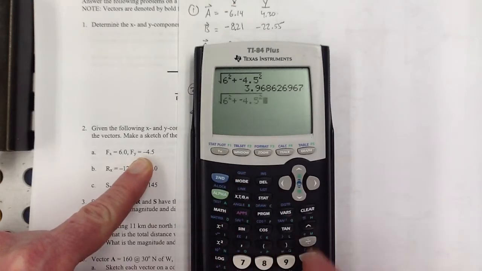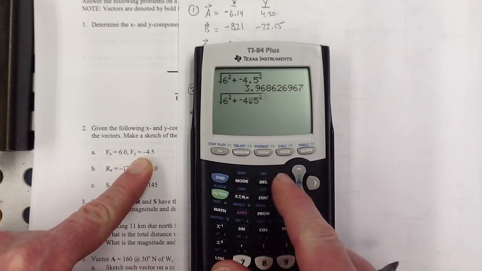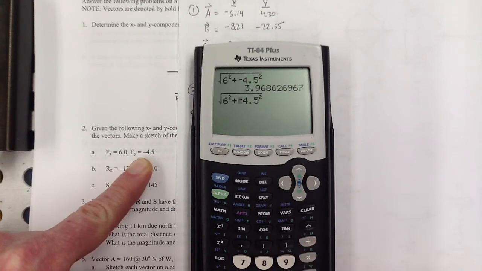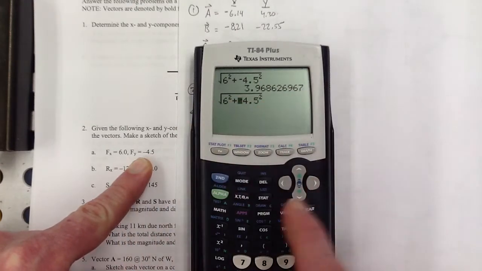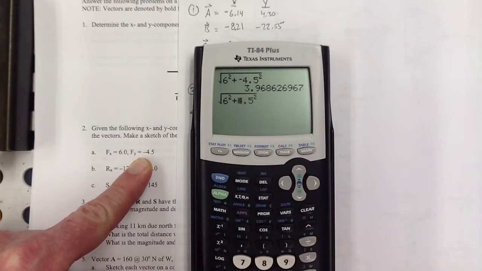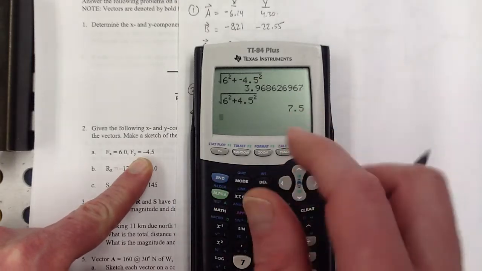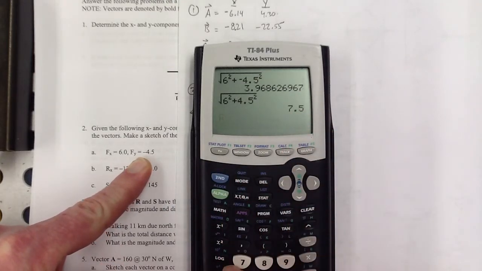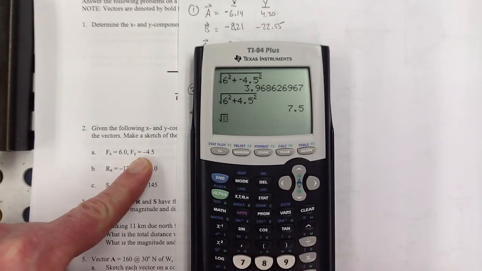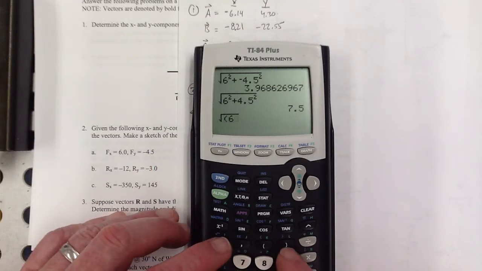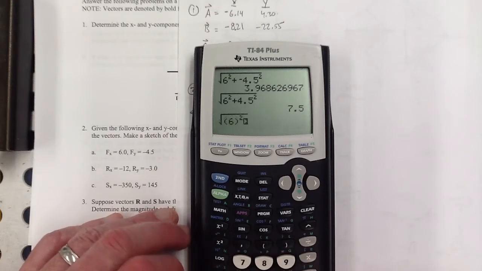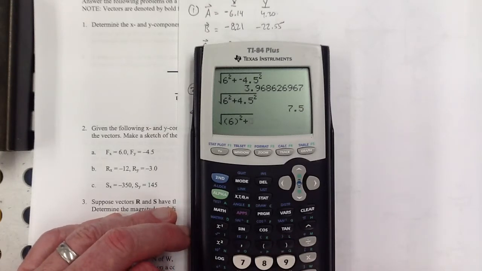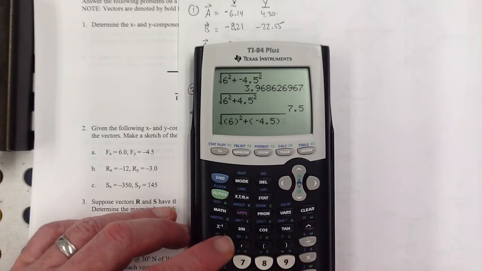So here's my recommendation to you. Don't include the negative sign ever, because you're squaring both of them, so the negative signs are going to go away, right? If you insist on including the negative sign, then to be consistent you should probably do it with all the numbers, plus negative 4.5 squared.